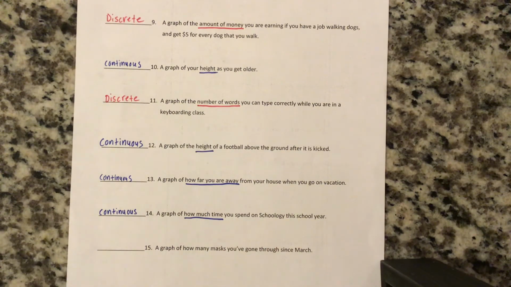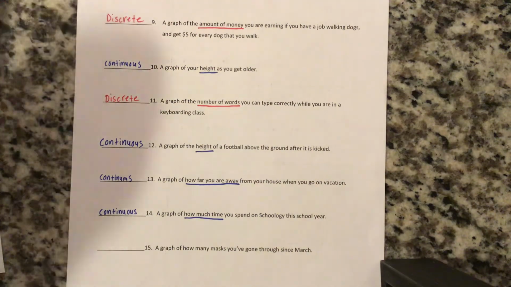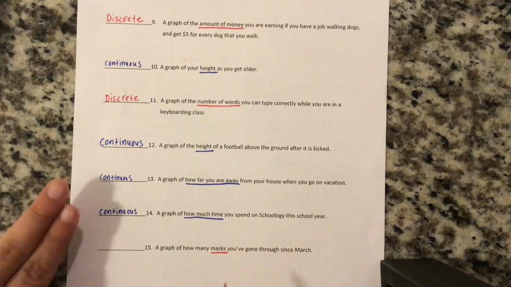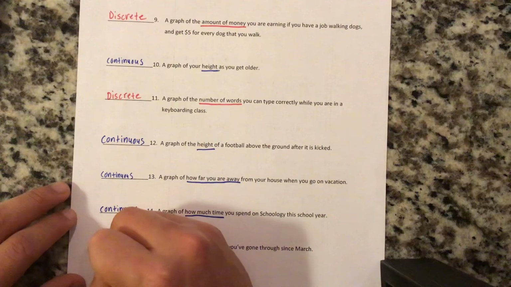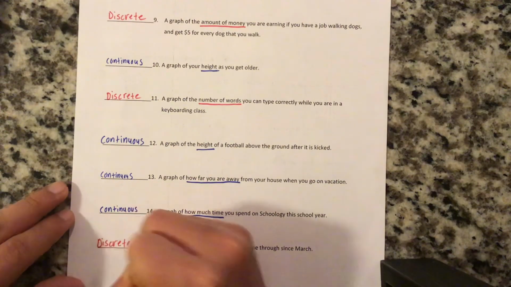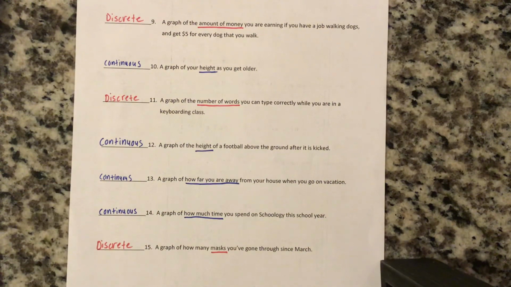Last one for today. A graph of how many masks you've gone through since March. So we are talking about masks, the many, many masks that we've gone through. We can have 1 mask, 2 masks, 3 masks. We can't have half a mask. I mean, we could, but it would just cover our mouth and not our nose, which is wrong. We want full masks that cover everything. So masks need to be discrete. They are discrete data.